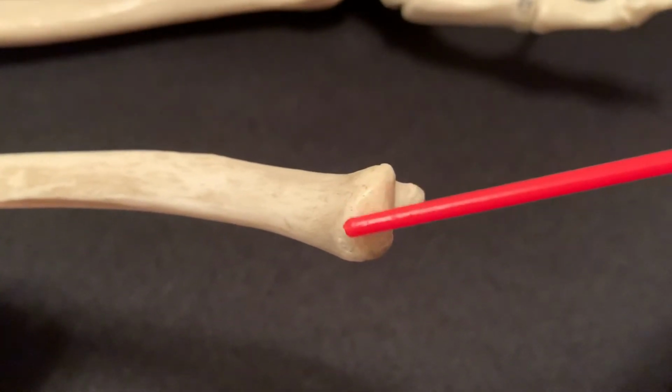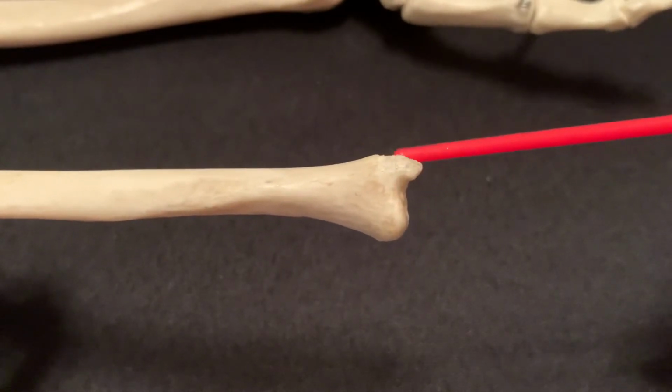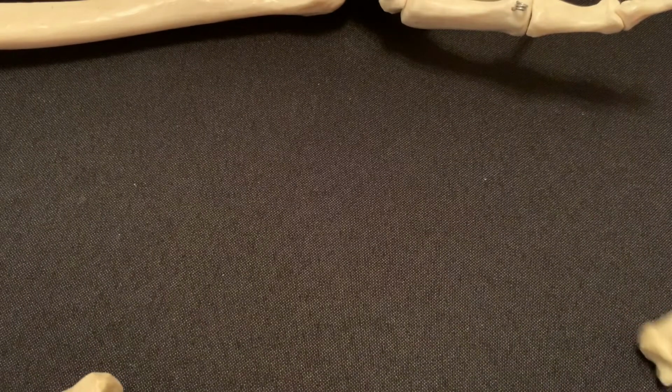So on the lateral side of the ulna is where we're going to find the head. The medial side of the ulna is where we're going to find the styloid process of the ulna. And because these two styloid processes don't have any other parts to their names, you do need to note which bone they belong to.